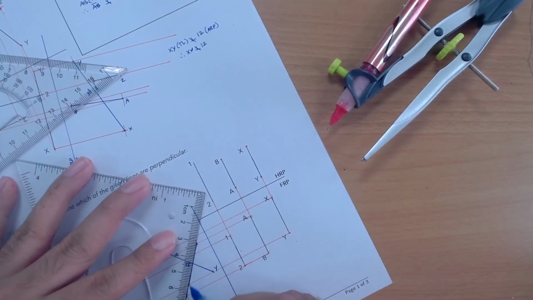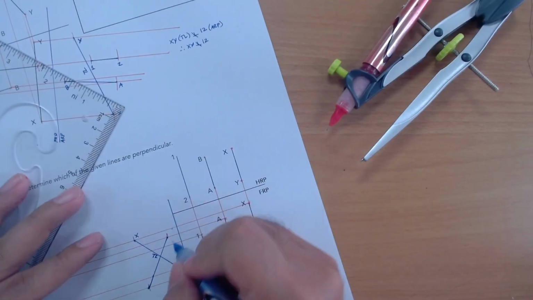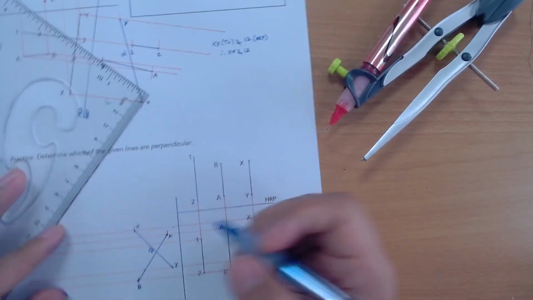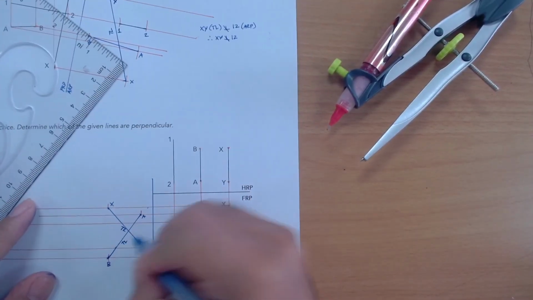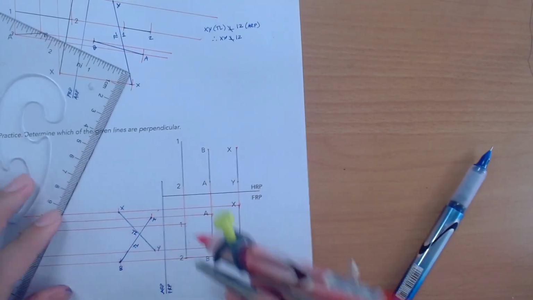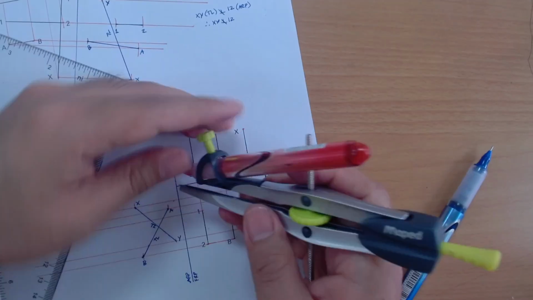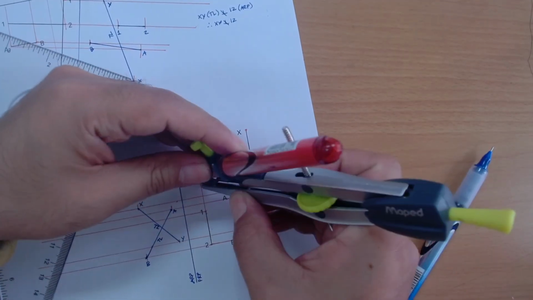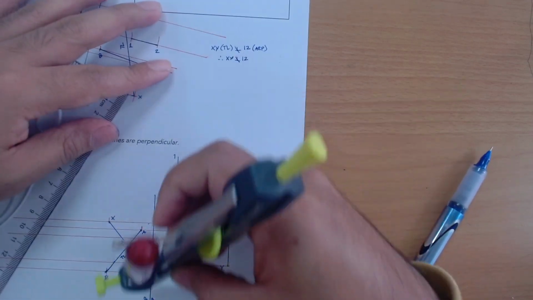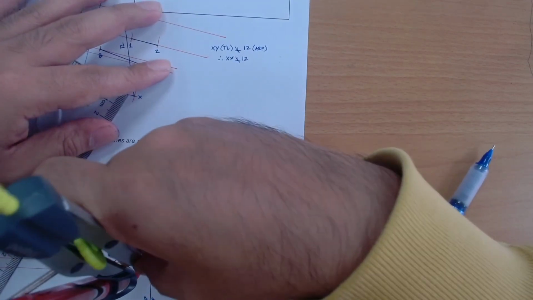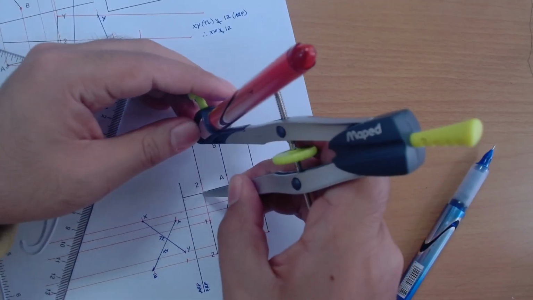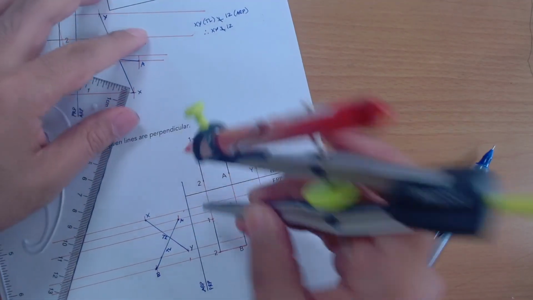Right off the bat, we can already see that AB is not perpendicular to XY. AB is a true length as well here. And the last line is 1, 2. So we do this distance of 2, and then this distance of 1.